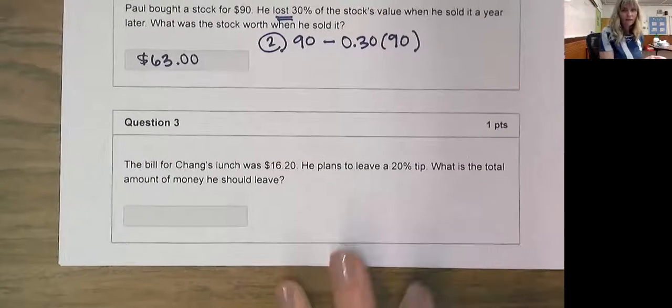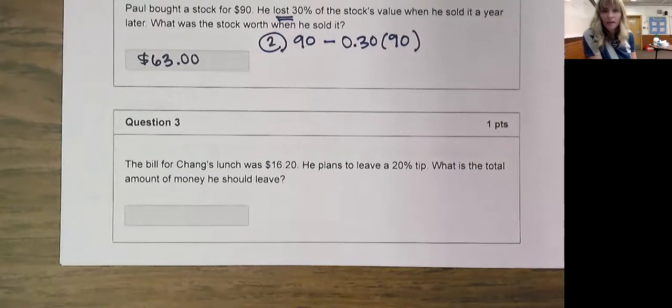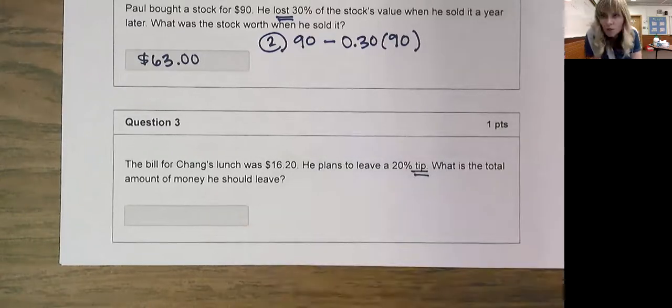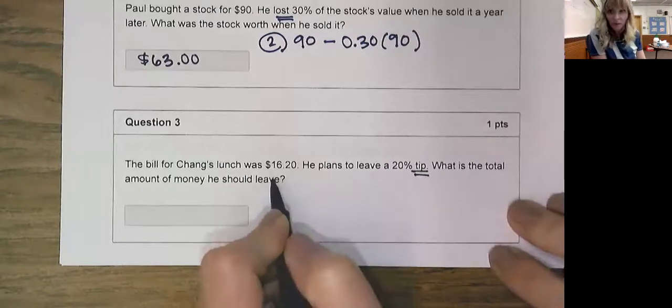Number 3. The bill for Chang's lunch was $16.20. He plans to leave a 20% tip. What is the total amount of money he should leave? Ooh, this is a tip. It's tip, addition, or subtraction. Addition, right? Tip adds. Adds to what? The original.